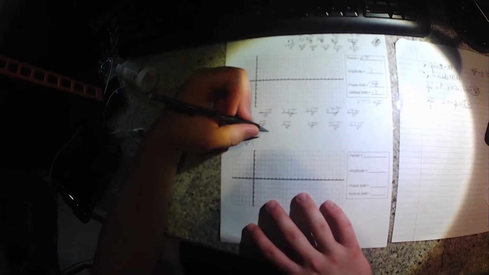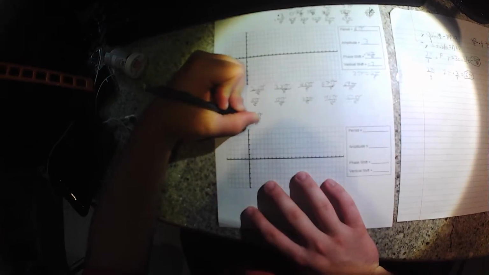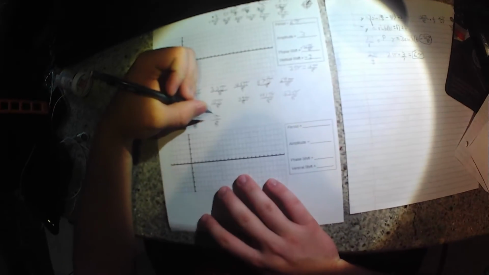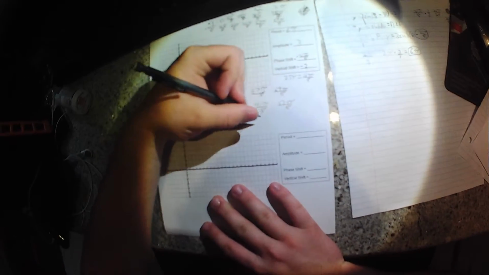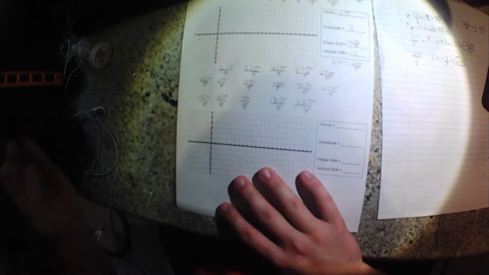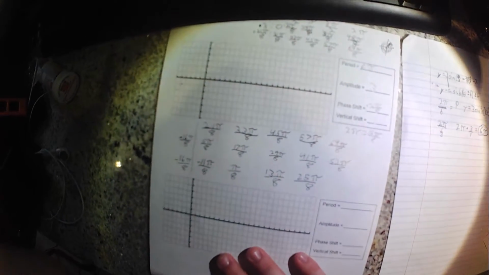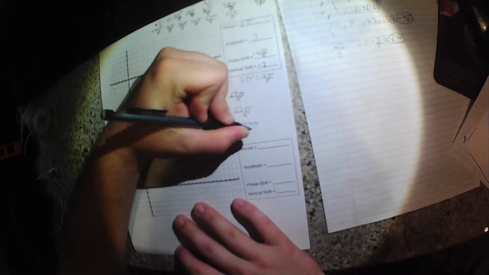So what it will now be is negative 11 pi over 8, pi over 8, 13 pi over 8, 25 pi over 8, as shown, and 37 pi over 8.